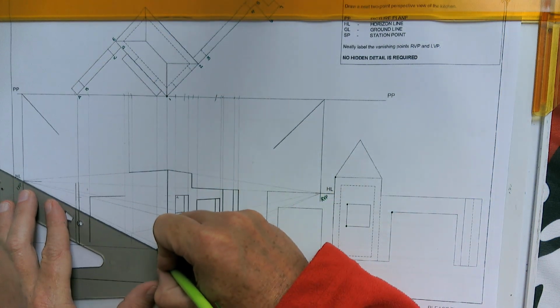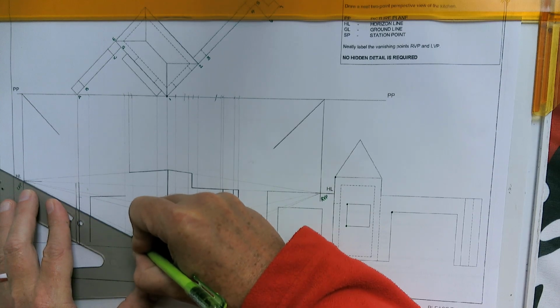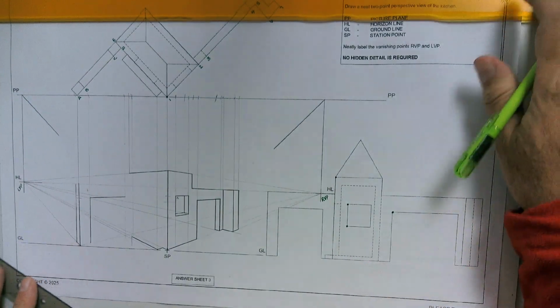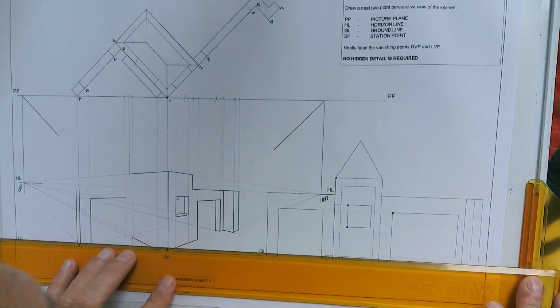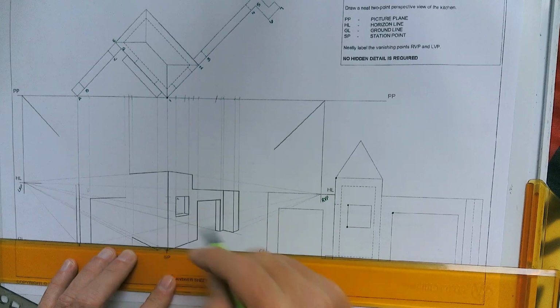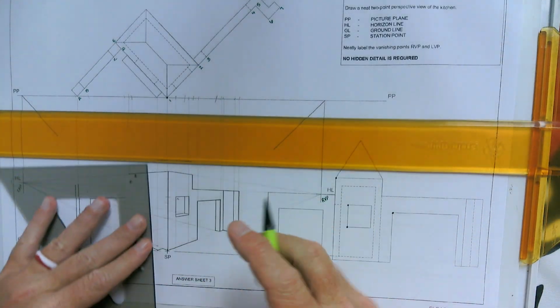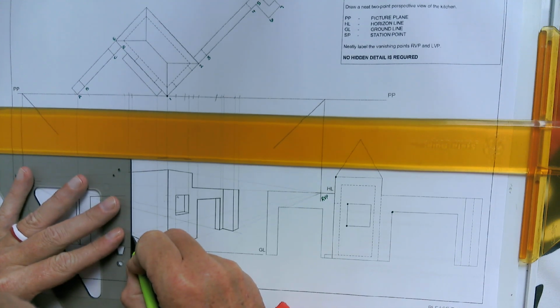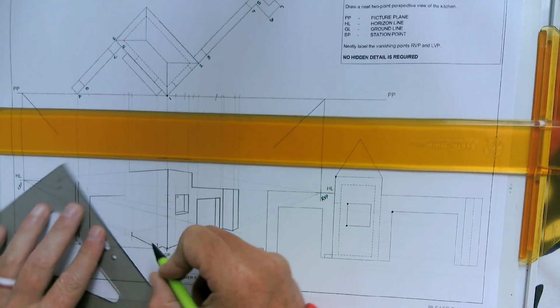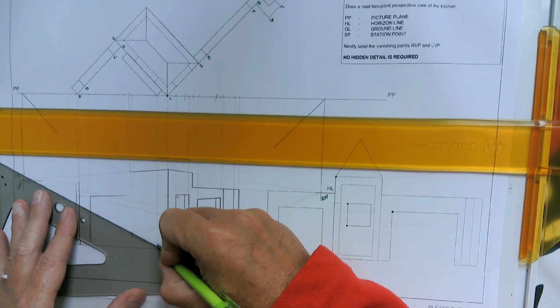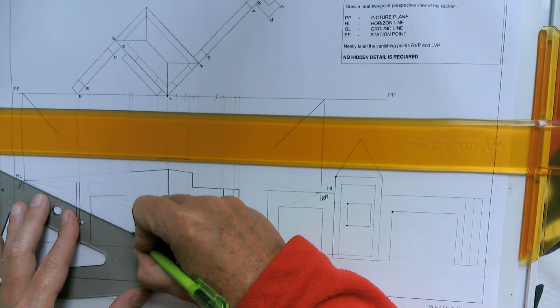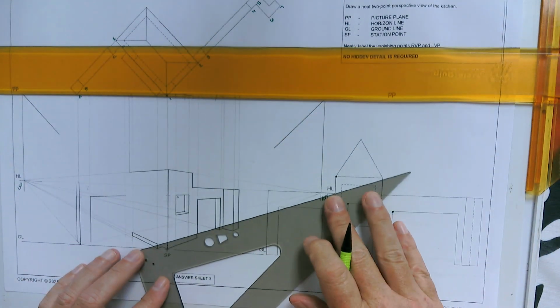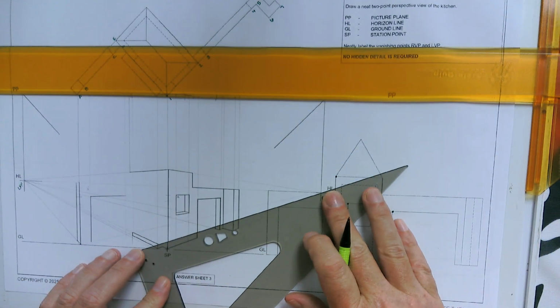Okay. I'm going to bring my height to that step. We are quite lucky, the step matches up, and I'm going to take that nicely to my right.